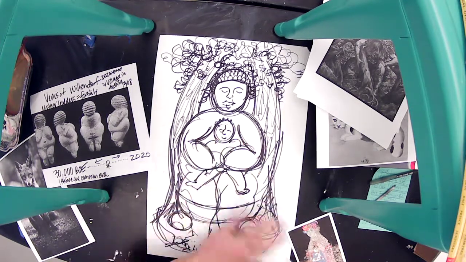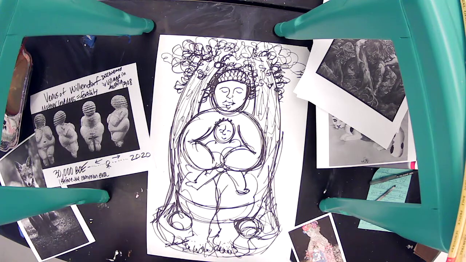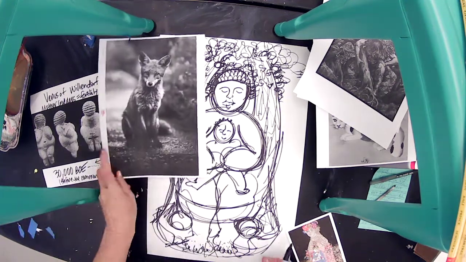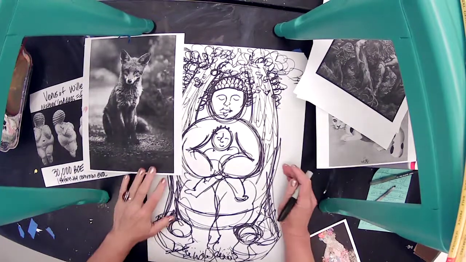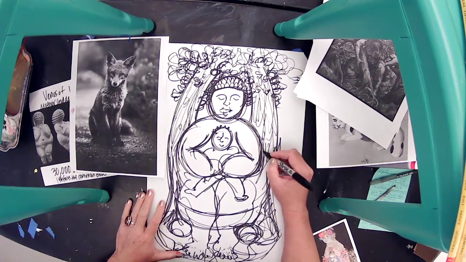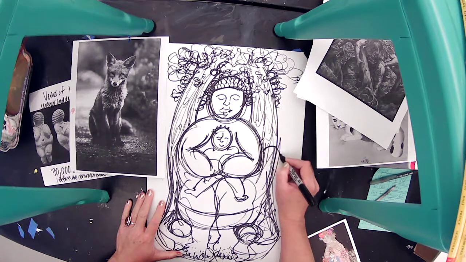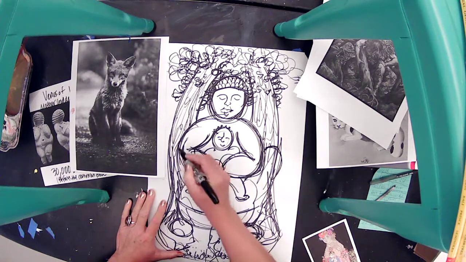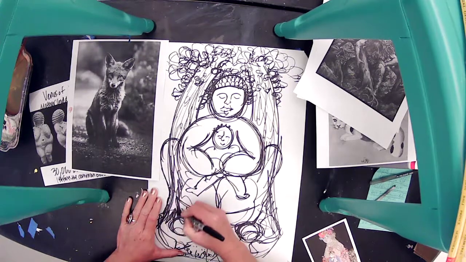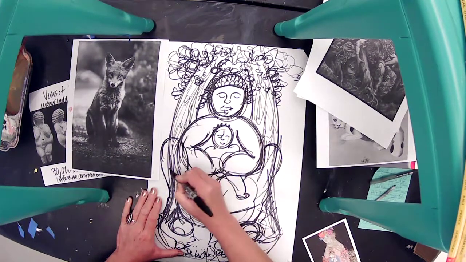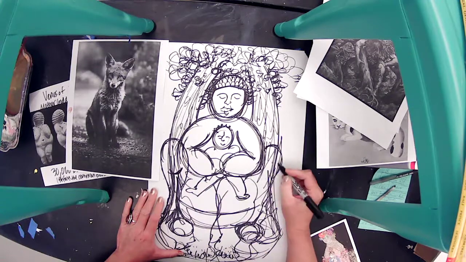Okay, so this is my general sketch. Oh, I have to put the fox in there. Maybe there are foxes, like you see with the gargoyles or the lions sitting at the head or the arms of the chair, in a protector stance.